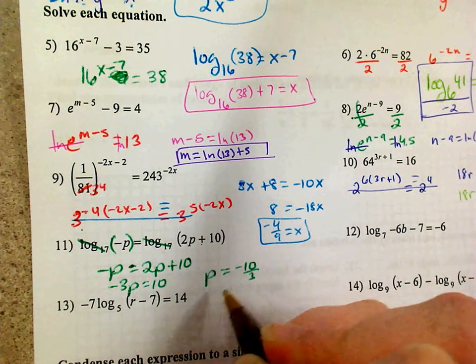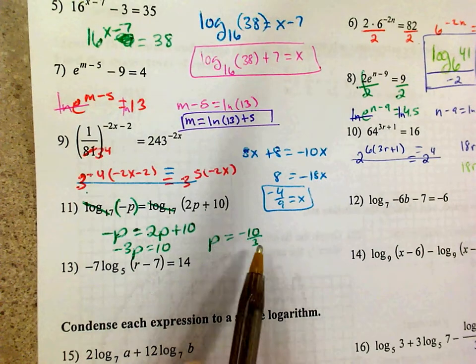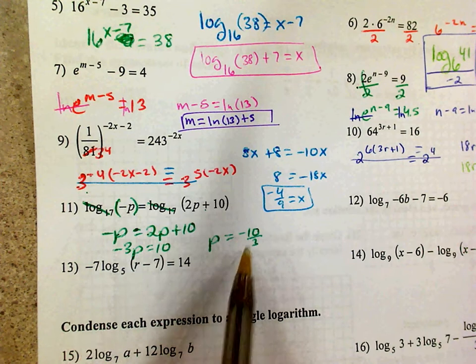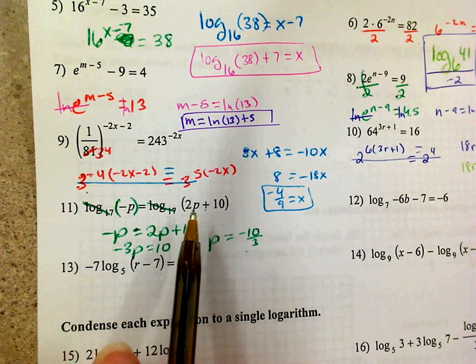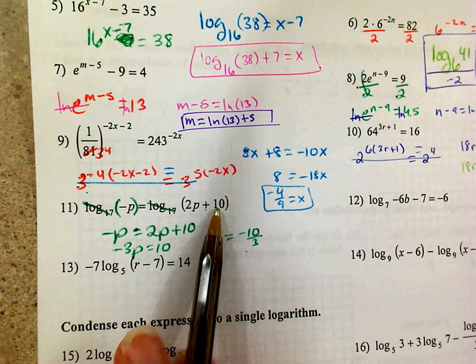Now, with the logarithm, you have to make sure that you're not taking the log of a negative number. If I plug in negative 10/3 in here, that becomes positive. Negative 10/3 times 2 is negative 20/3, which is more than 6 but less than 10. So this stays positive, so I'm good.